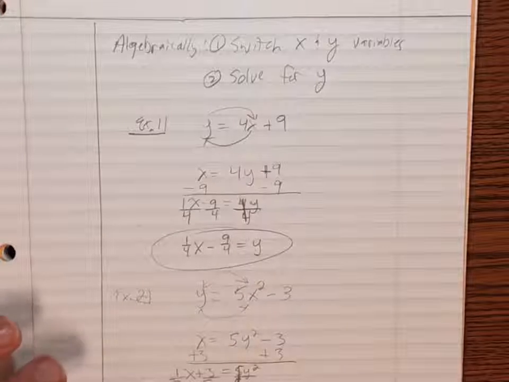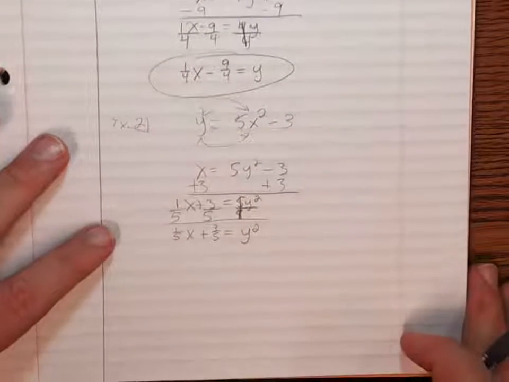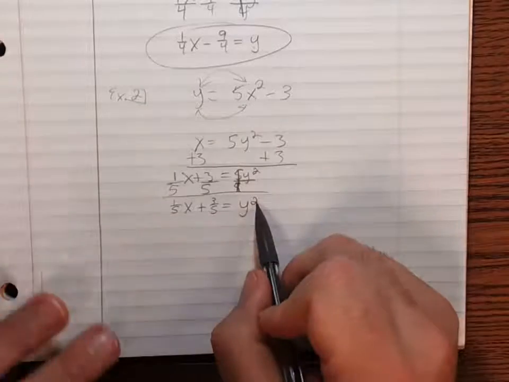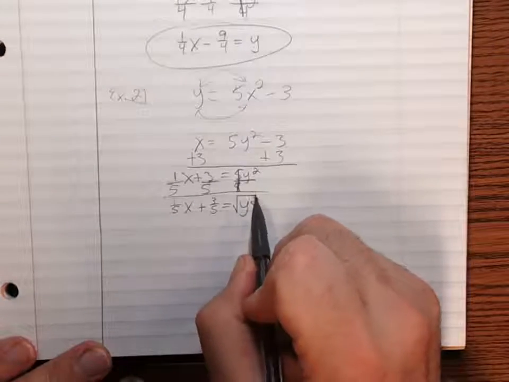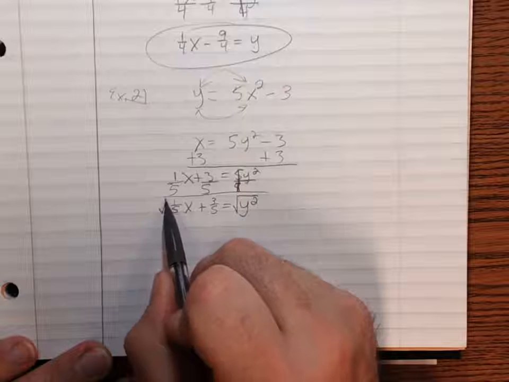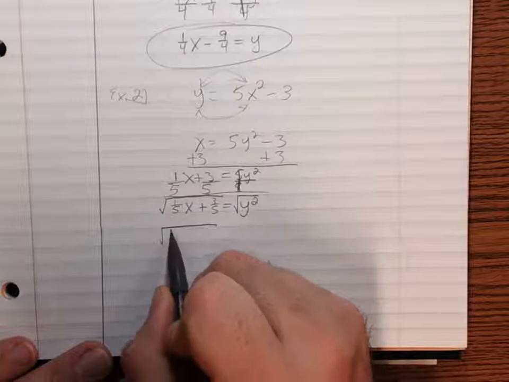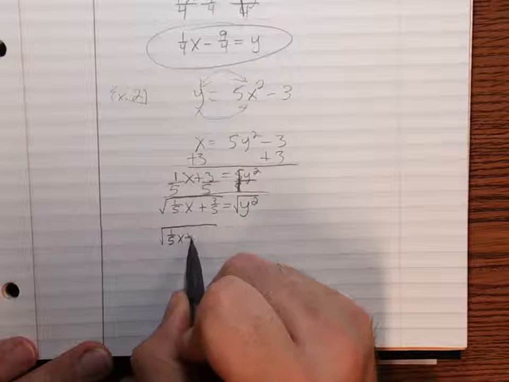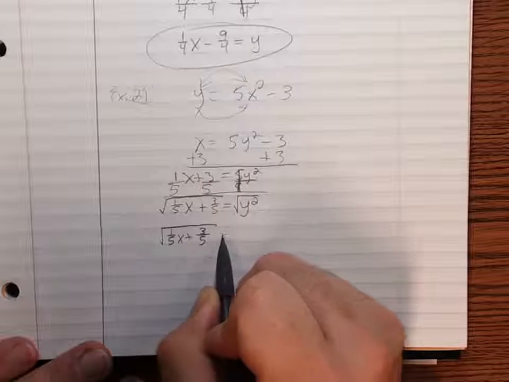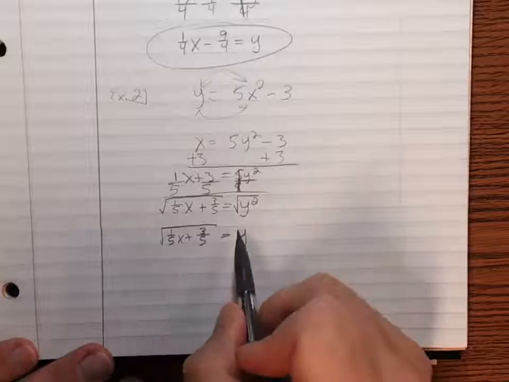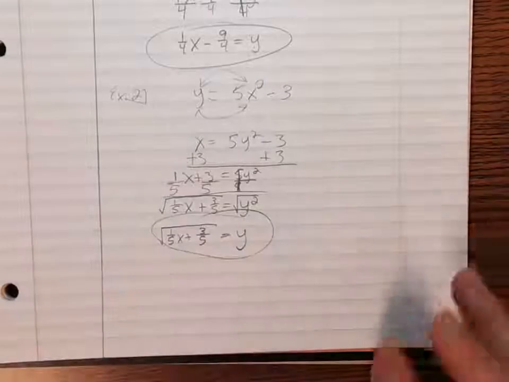And now for the interesting part. Helps if you can see it, I guess. We need to undo this square. Well, to do that, you take the square root, and what you do to one side, you do to the other. So we would have the square root of 1/5 x plus 3/5 equals y. That would be the inverse function there.